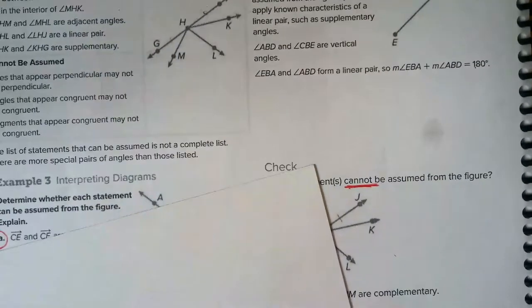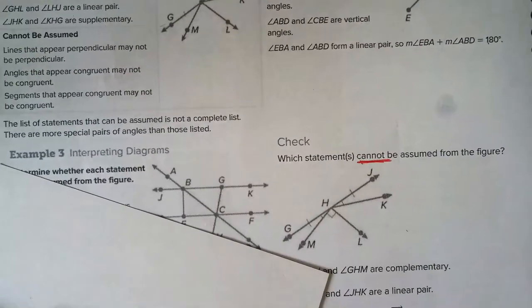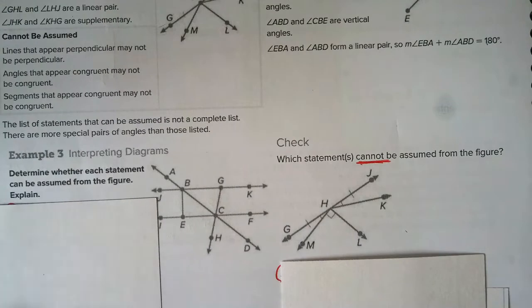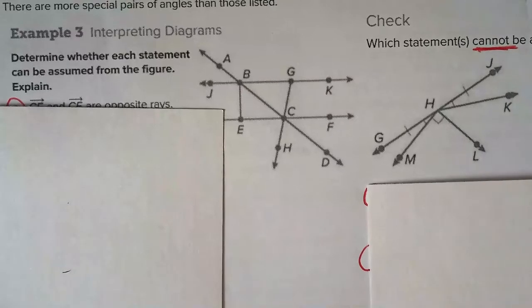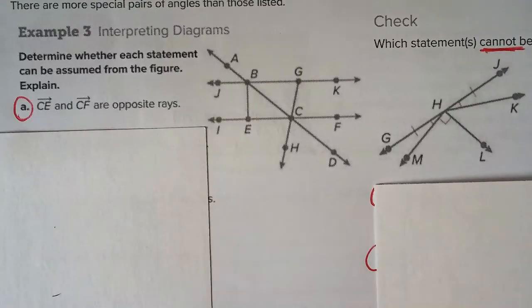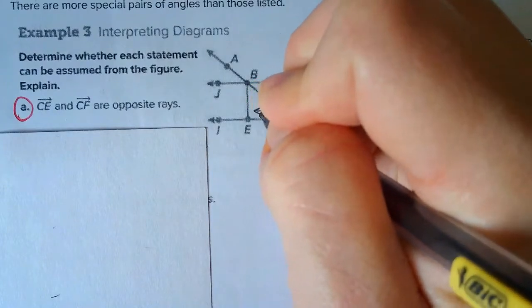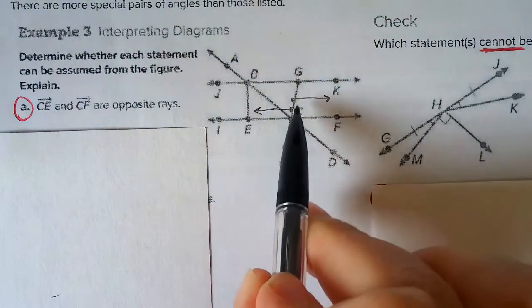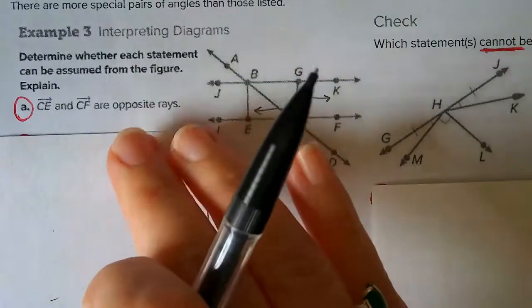Okay. What we're going to do is come down here to these pictures and see if we can figure out which statements are true and which ones are not true. So here is my picture. First statement, CE and CF are opposite rays. So here is CE, here is CF. In order to be opposite rays, they have to share the same endpoint and go in opposite directions. So that would be true based off the picture.